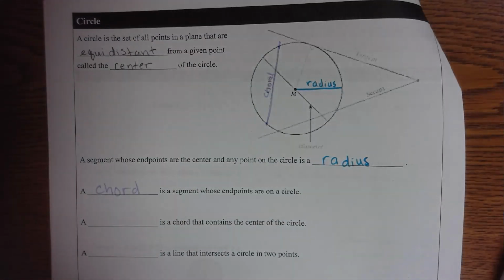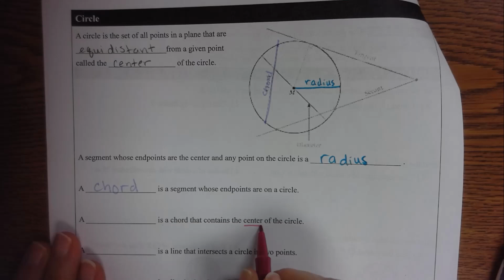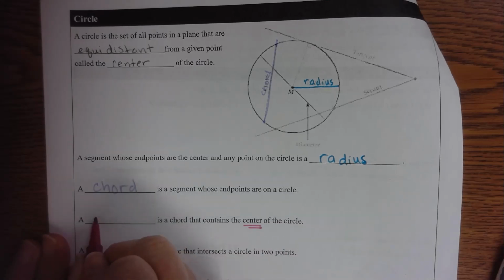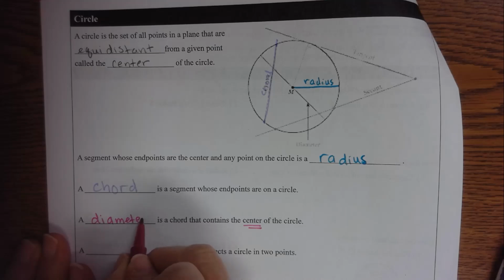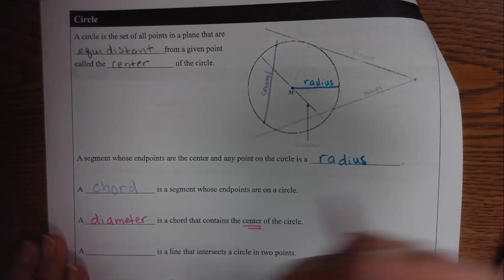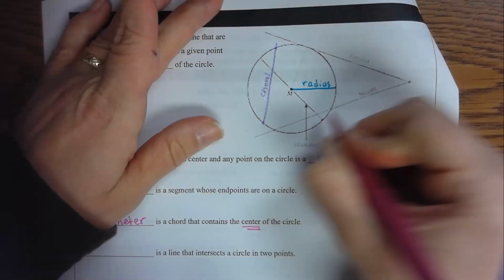Okay. A diameter, as you know, is a major chord that contains the center of the circle. So the diameter in this picture looks like it's this one.